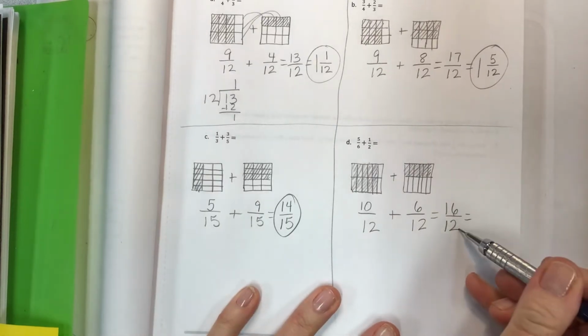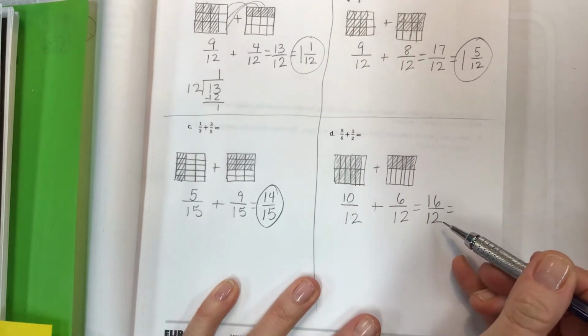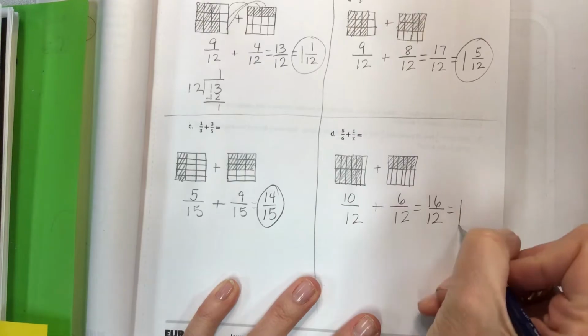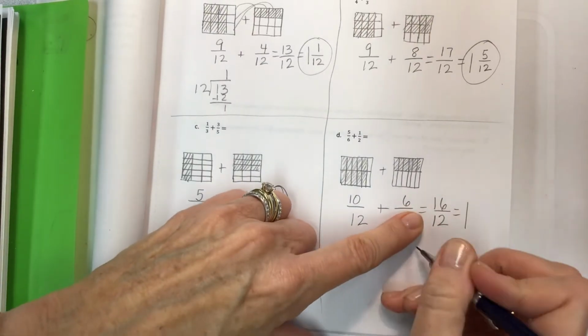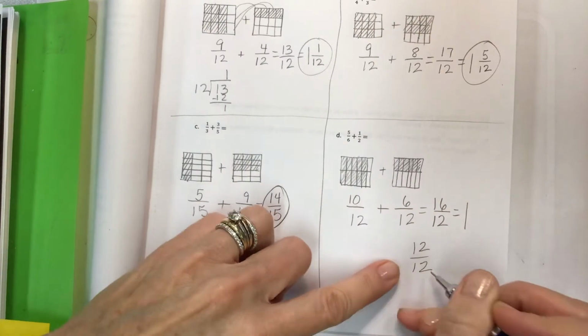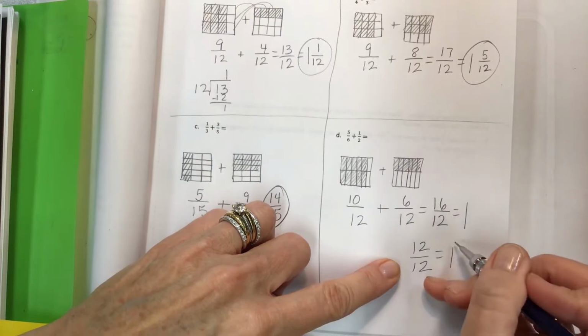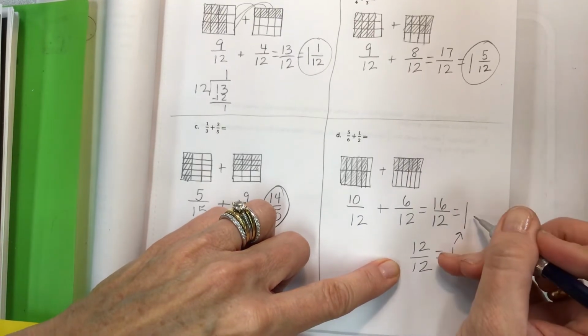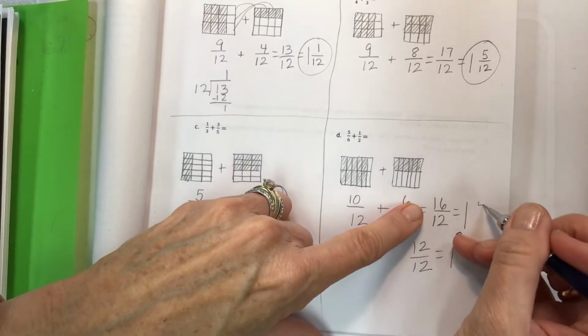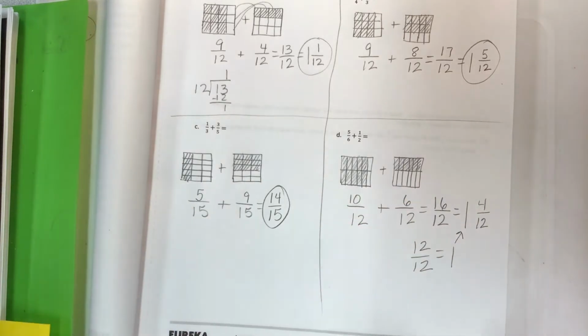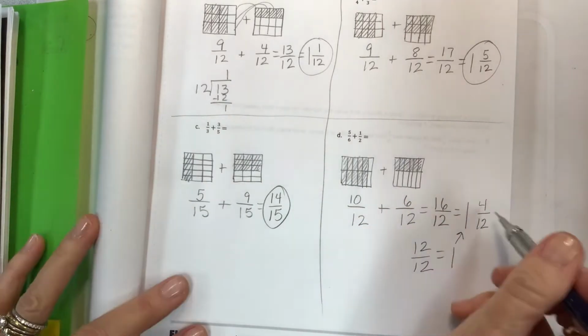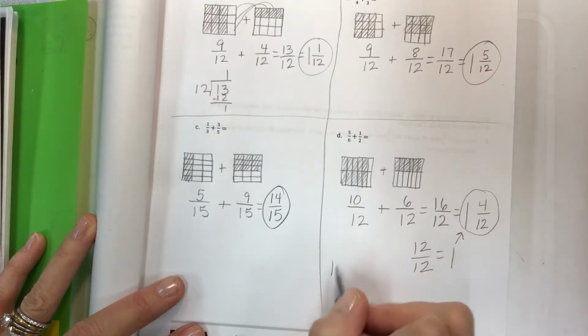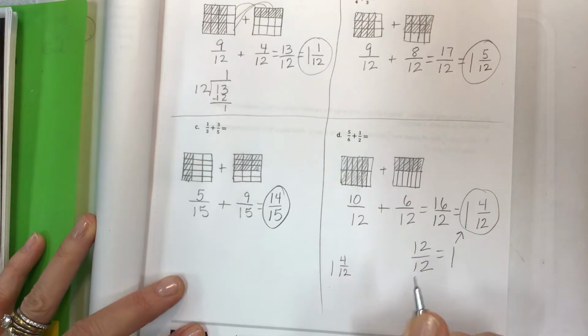So what's the difference between here? Because that's going to be your numerator. I can fit 1. It's like 12 twelfths. That makes 1. That's where we get that. And then the difference between these two. Now, they didn't say to simplify here, so you could leave it at 1 and 4 twelfths.